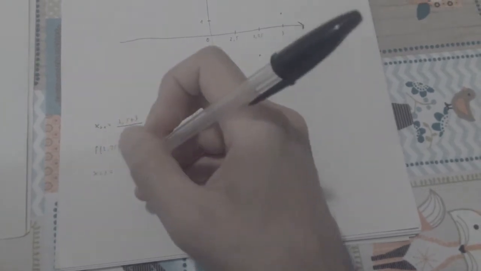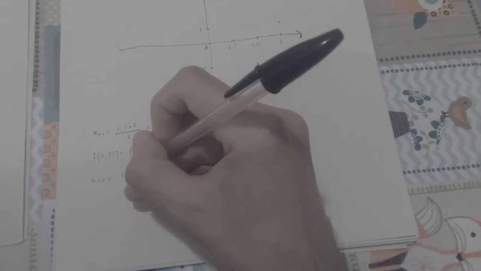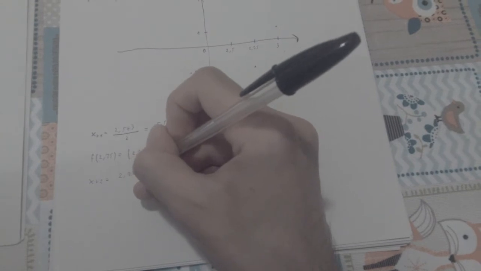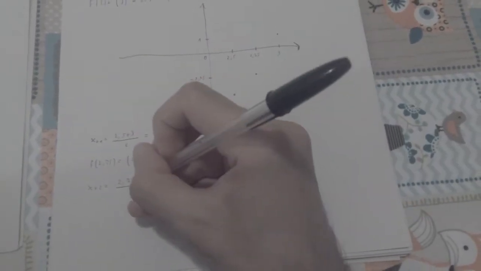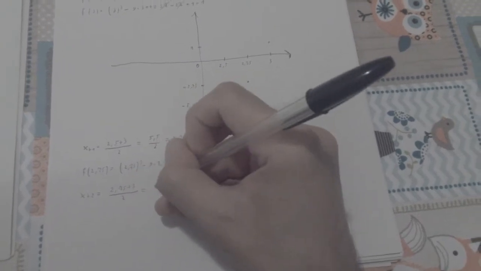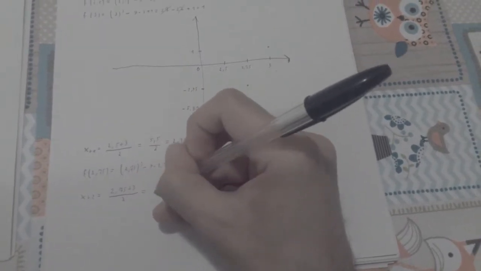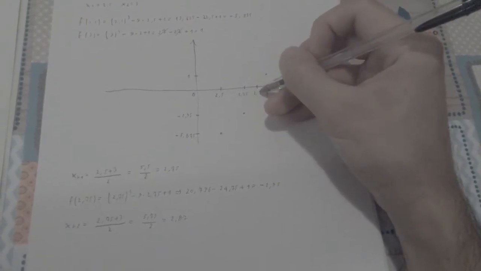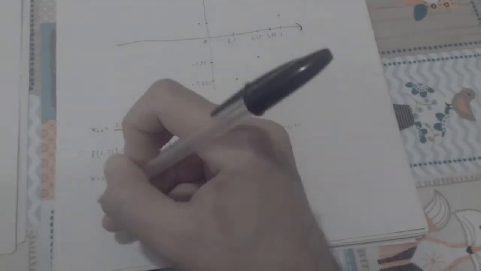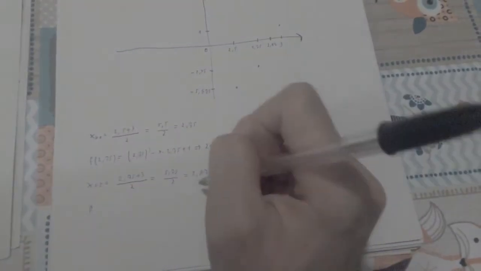So we're going to write XR2, which is our second guess. 2.75 plus 3, divided by 2 of course. So 5.75 over 2 is going to give us 2.87. So our next guess between 2.75 and 3 is going to be 2.87. Let's plug in 2.87.